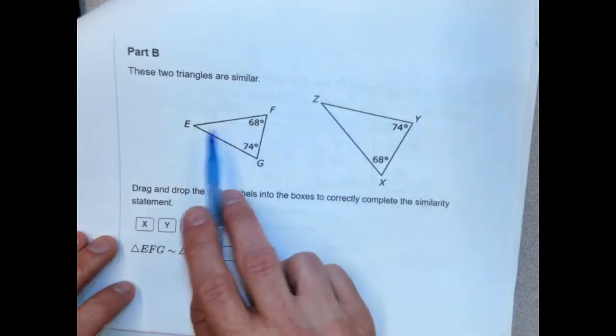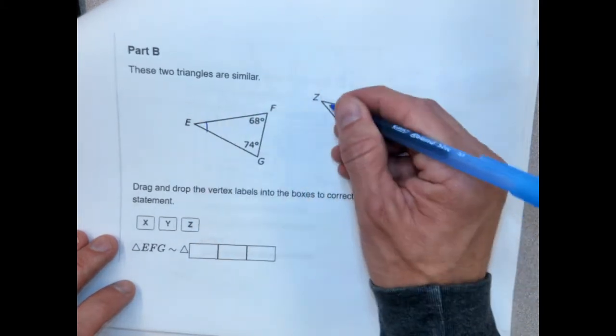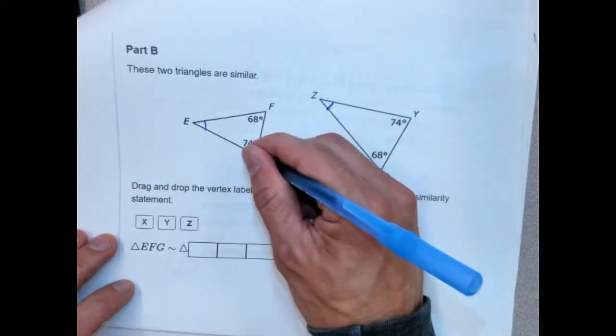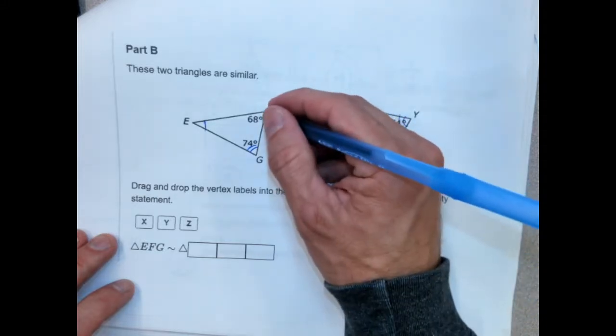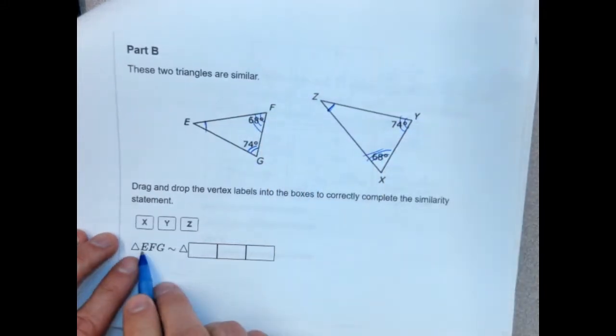Actually, you know what we're gonna do? We know what this third angle is, but we don't need to know what this third angle is. Actually, we'll just label that as a single arc. Single arc. Yeah. 74 will be the double arc. And then 68 will be the triple arc. All right, so E is the first letter.